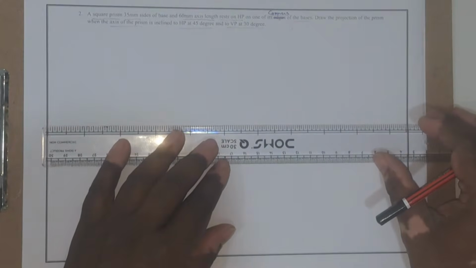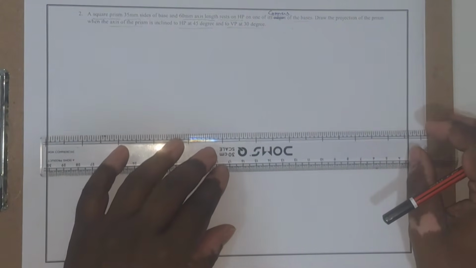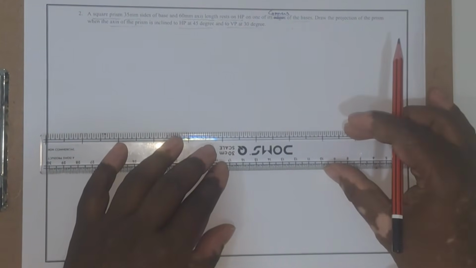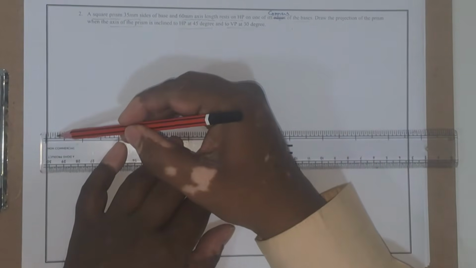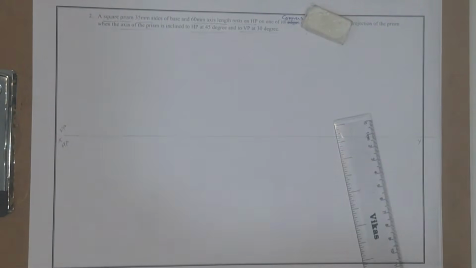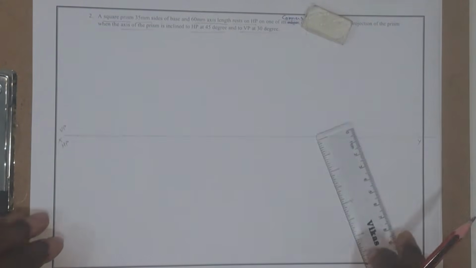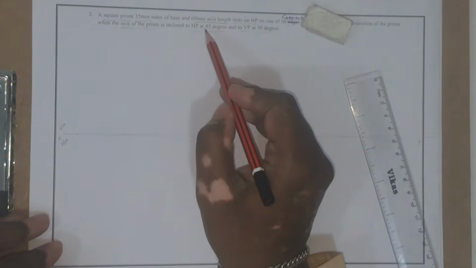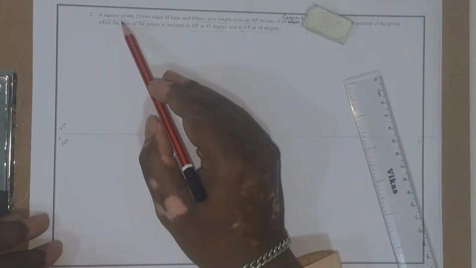The first step is to draw the XY line. Now we will have to satisfy each of the criteria for this problem. The first criteria is the shape and the dimensions of square prism and dimension of 35 mm axis length 60 mm.